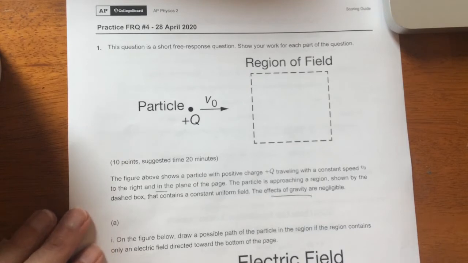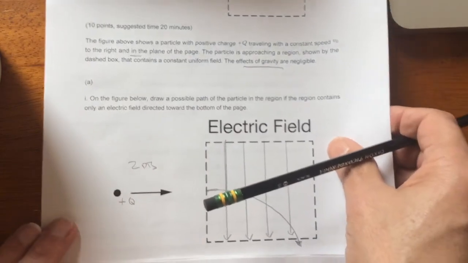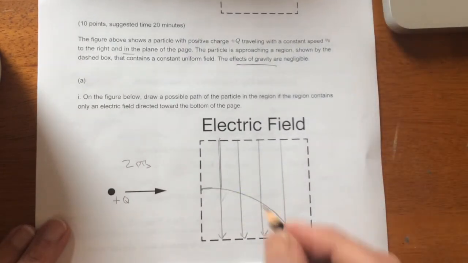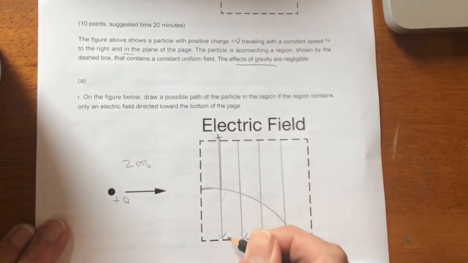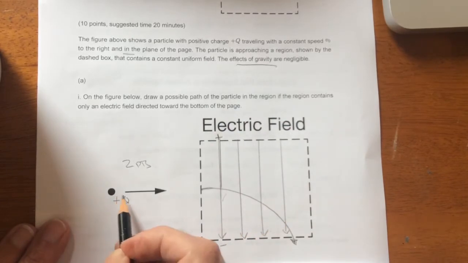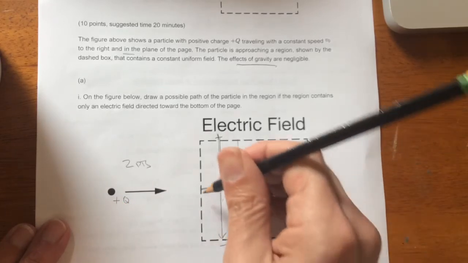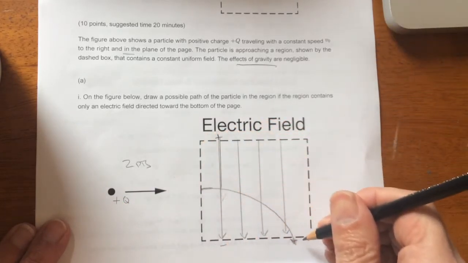Part 1. Electric field towards the bottom of the page. The question doesn't ask you to draw the field lines. I think that helps visualize. You know the electric fields go positive to negative. You know that the proton's positive. When it enters the field, it's going to feel a force in the down direction. It's going to be a constant force.